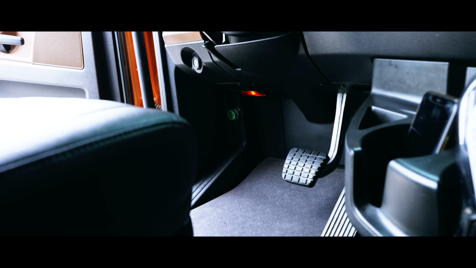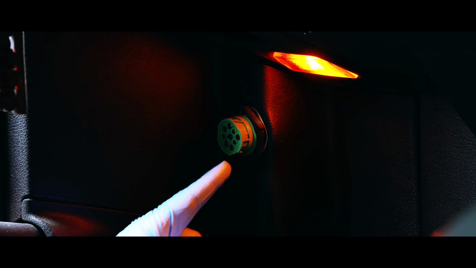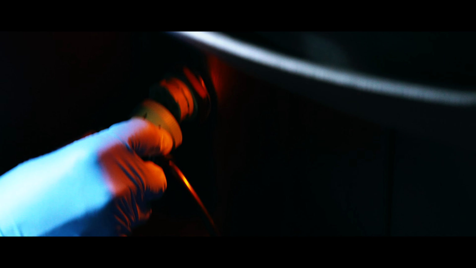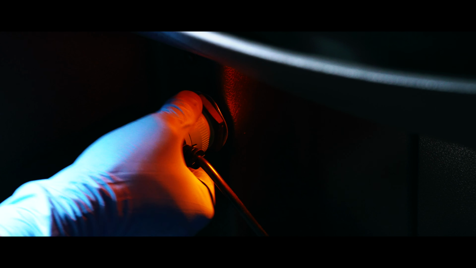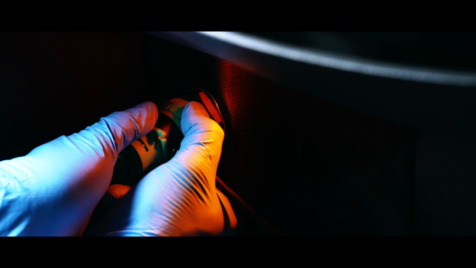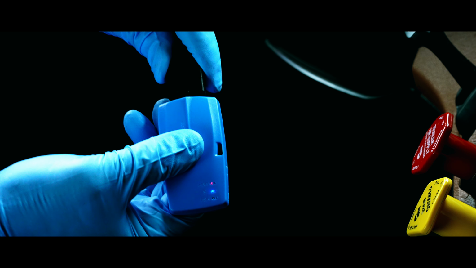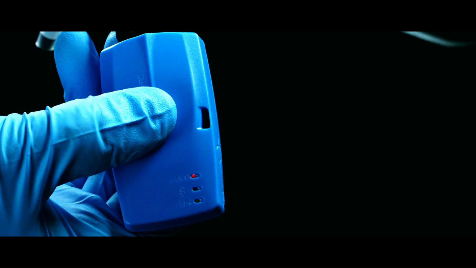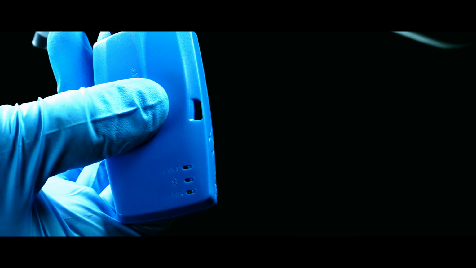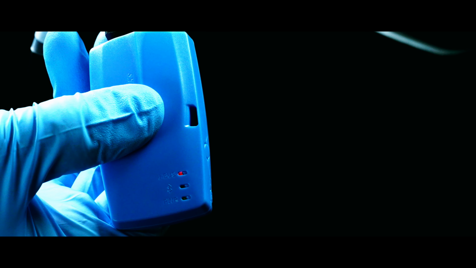Locate the diagnostic port on the truck. If it is a 9-pin green plug, connect the green cable and turn the plug clockwise to ensure it's locked properly. Connect the other end of the cable into the blue ELD. The 3 lights on the ELD will start blinking and the power light will become solid.